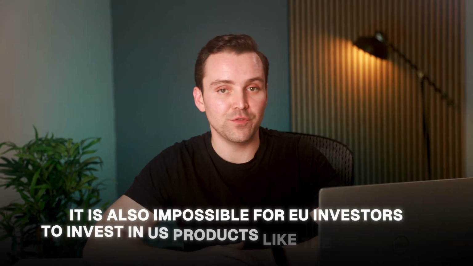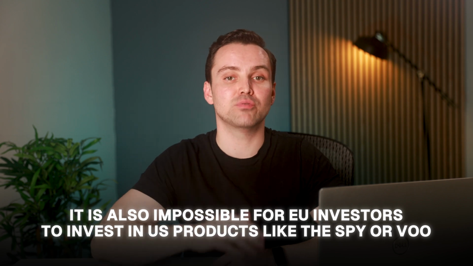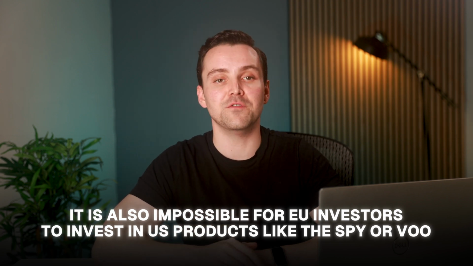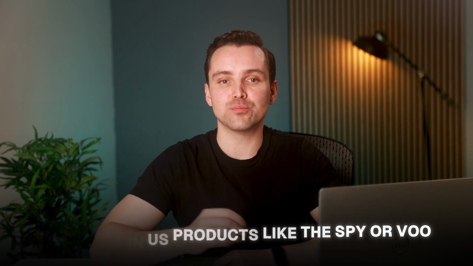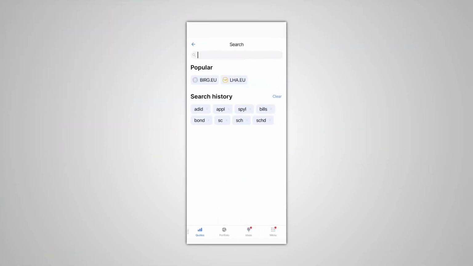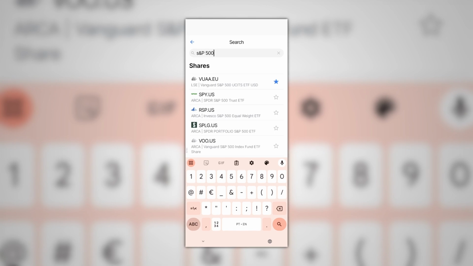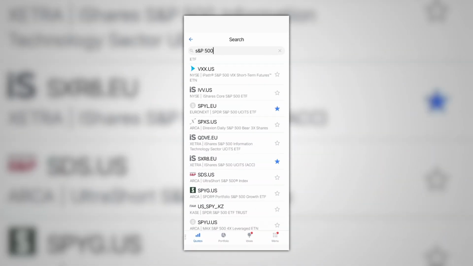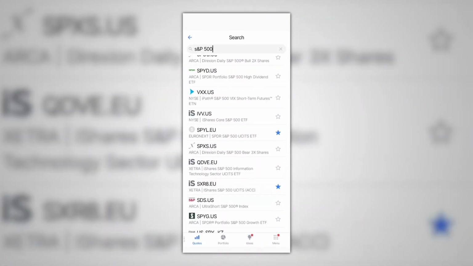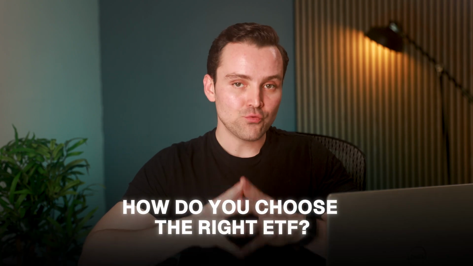It is also impossible for EU investors to invest in US products, like the SPY or VOO. Europe has its own products, subject to European regulation. If you go to the Freedom24 app and search for S&P 500, you will find dozens of different ETFs replicating the S&P 500 index. So, how do you choose the right ETF?